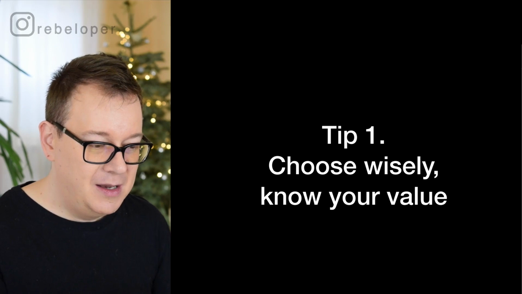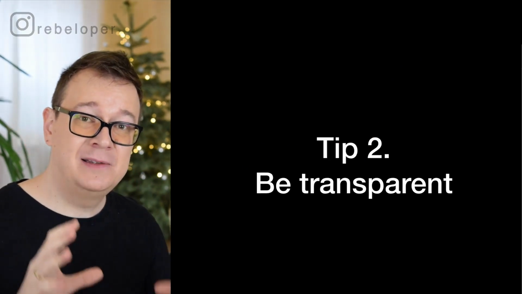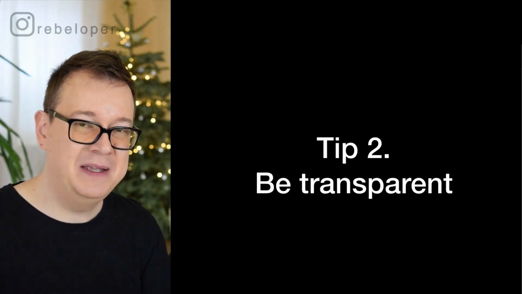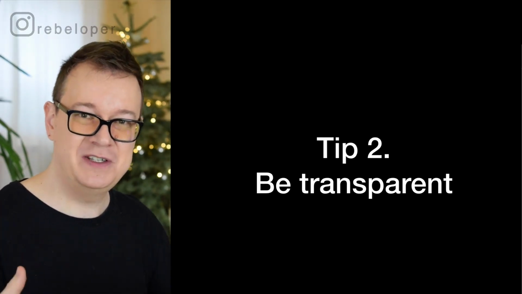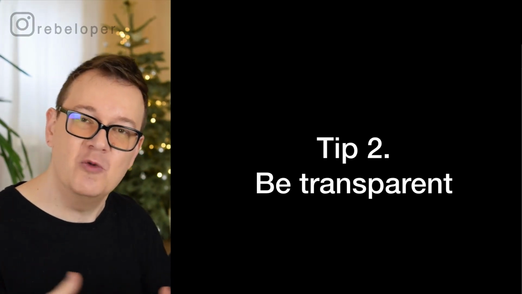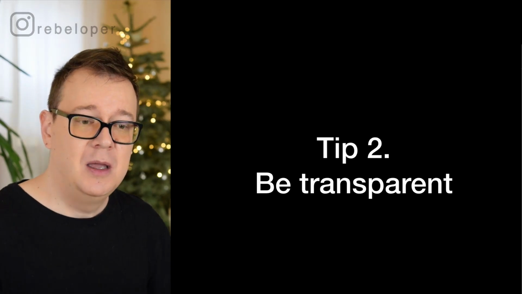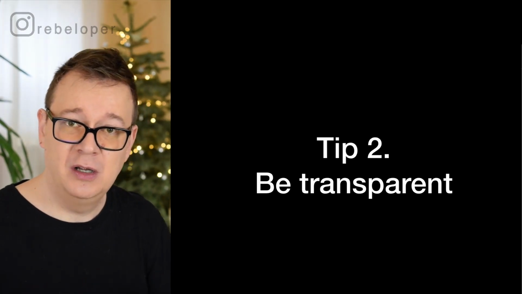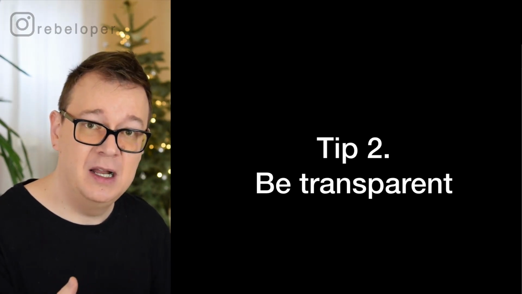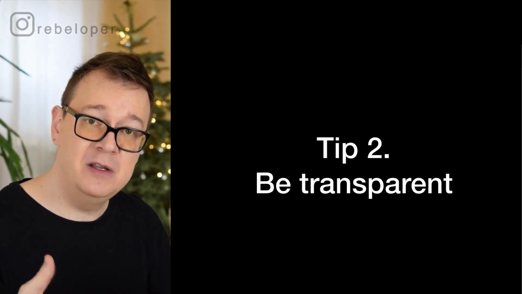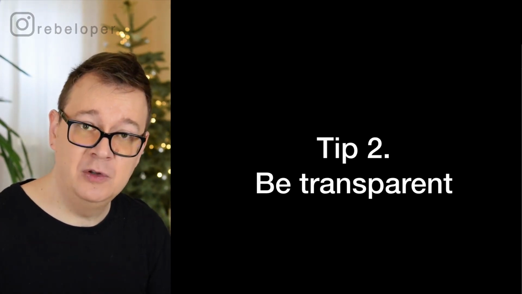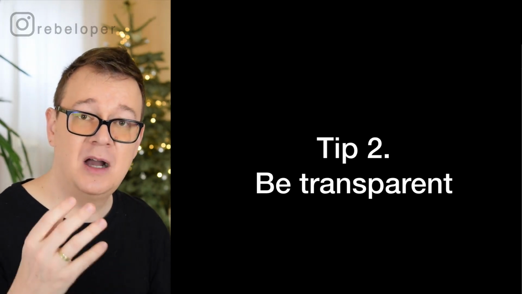Okay, let's move on to tip number 2, be transparent. Now, this is kind of a hard one to swallow because when you are putting yourself out on the marketplace and you want to say, okay, I know this, and you want to look good, you want to impress your employer, but you don't want to oversell. You want to be transparent about what you know and what you don't know. And that is a really powerful tool because that builds trust.